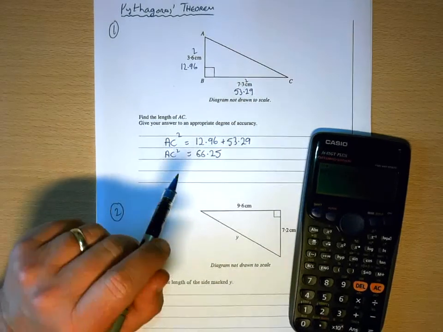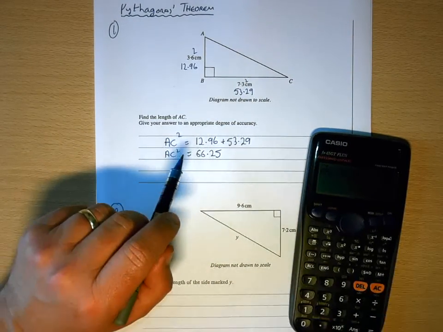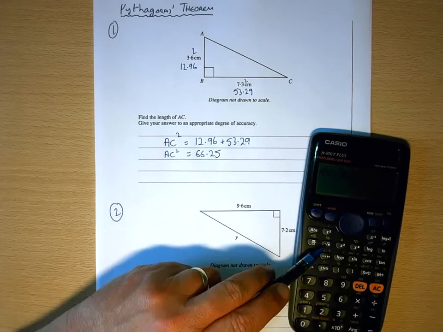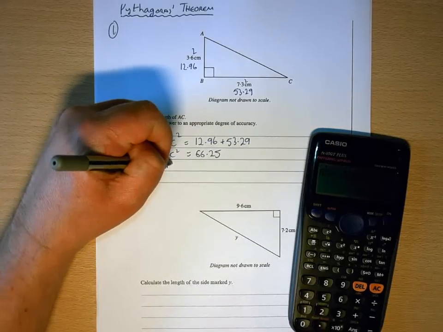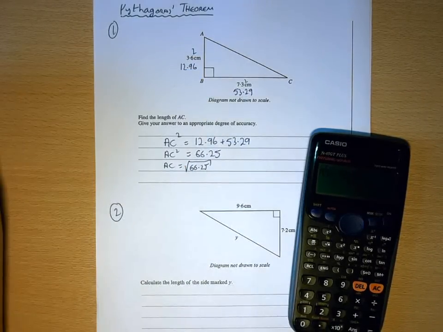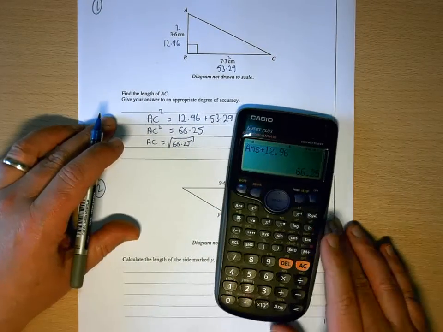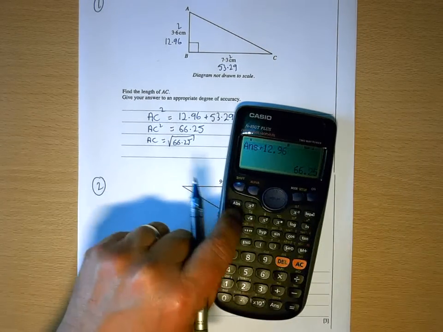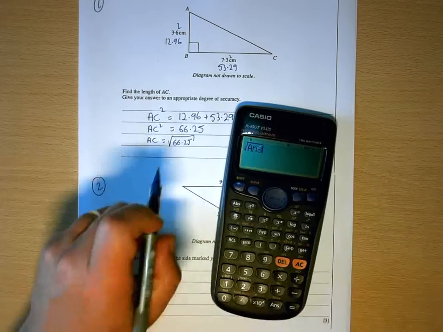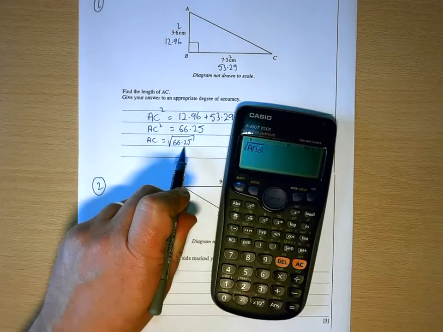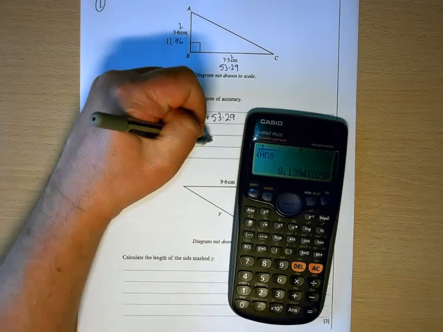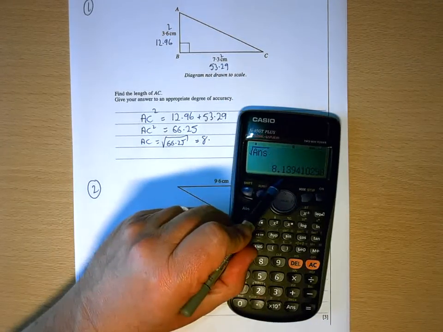So we have to do the opposite of squaring. The opposite of squaring on your calculator is the square root button. So in order to work out AC, we're going to do the square root of 66.25. On your calculator, there's your square root button, and if you just press ans, that's going to plonk into there the 66.25 that was already on your calculator screen. So that's going to be 8.1 centimeters.